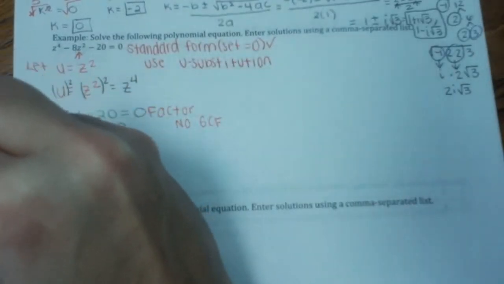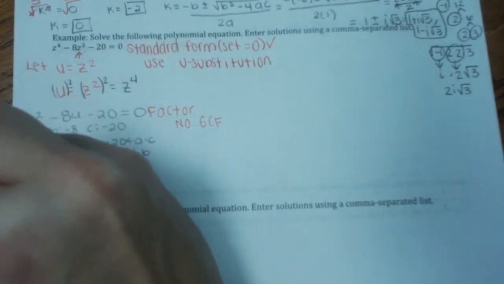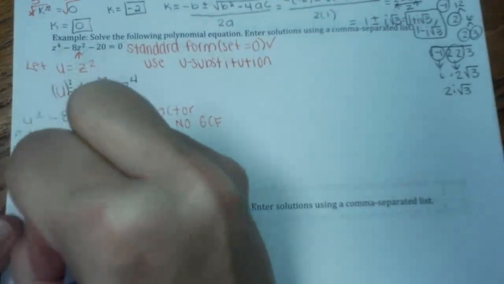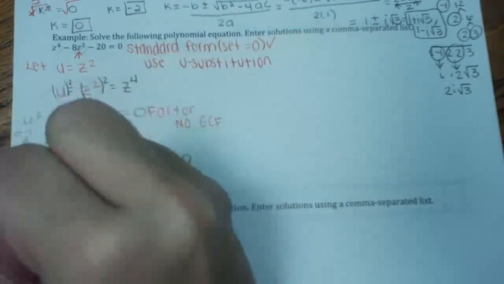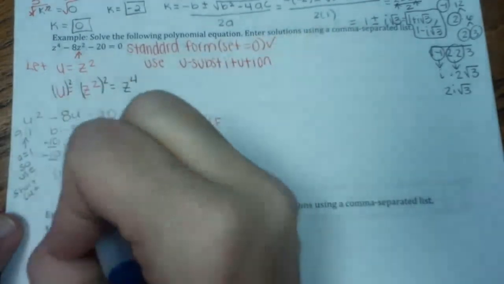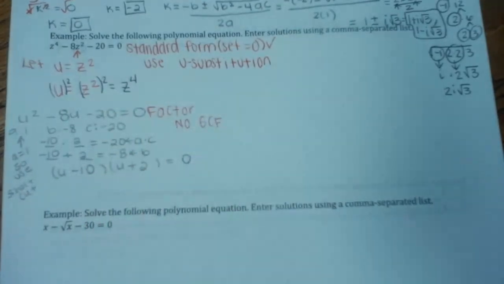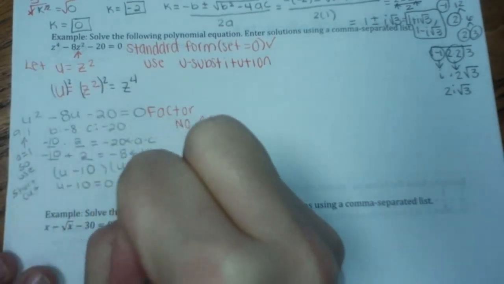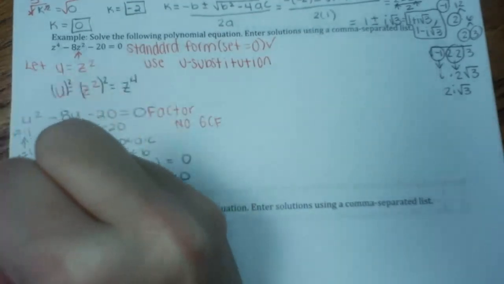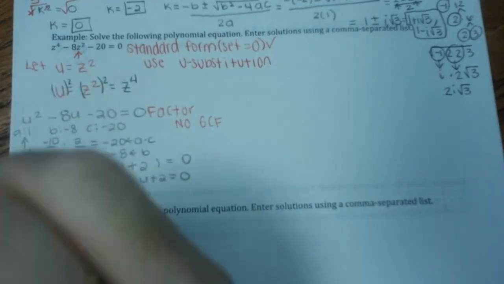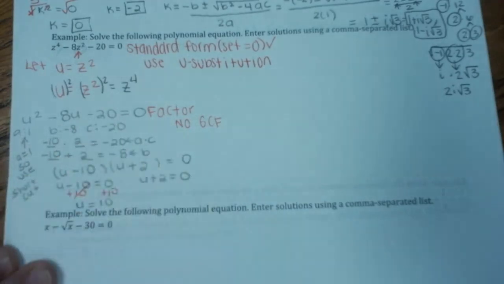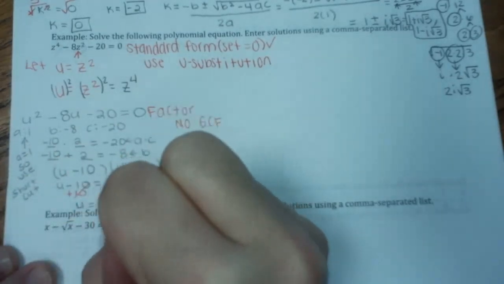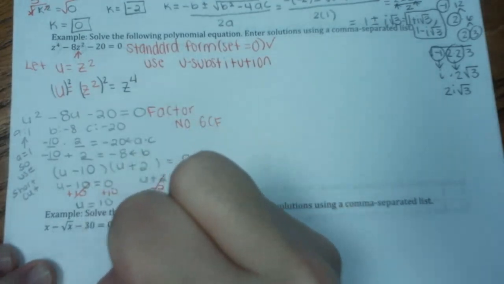Thankfully, a is 1, so we can use our shortcut. Our shortcut says we can go straight to our two factors, equals 0. The variable that we're using is u. And my blank is negative 10, so it'll be u minus 10. And my next blank is positive 2, so it'll be u plus 2. So now we can set each factor equal to 0. So u minus 10 equals 0, and u plus 2 equals 0. And get u by itself. We can add 10 to both sides, so we get u equals positive 10. We can subtract 2 from both sides, so we get u equals negative 2.